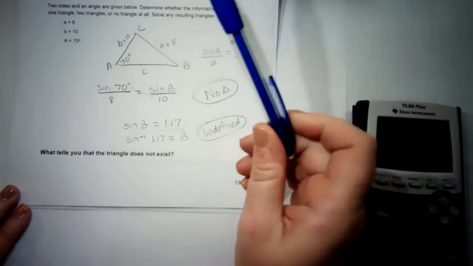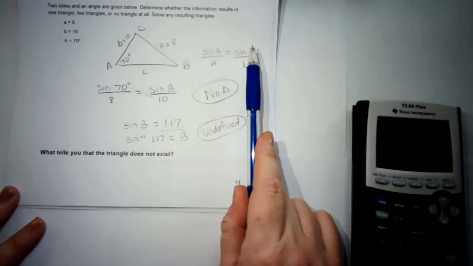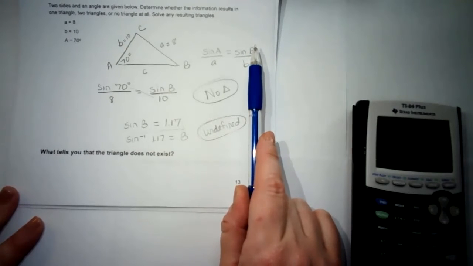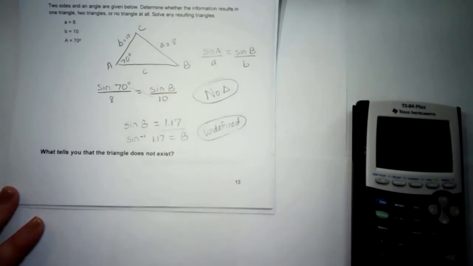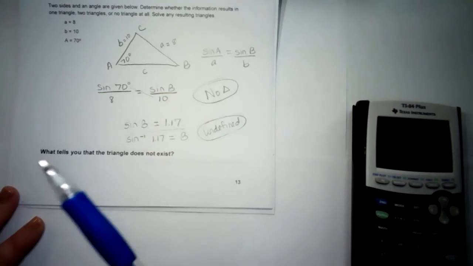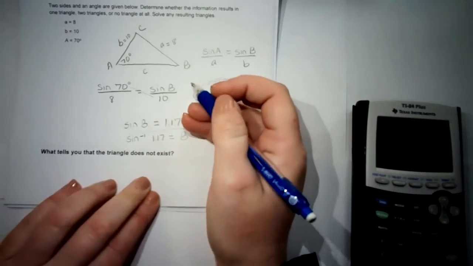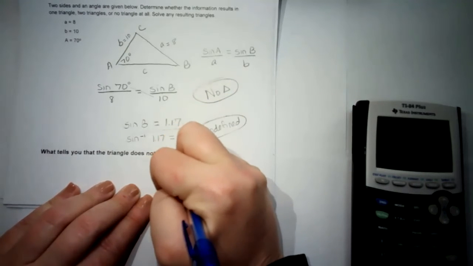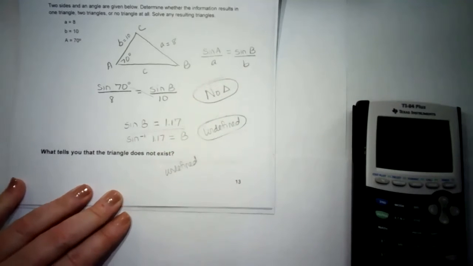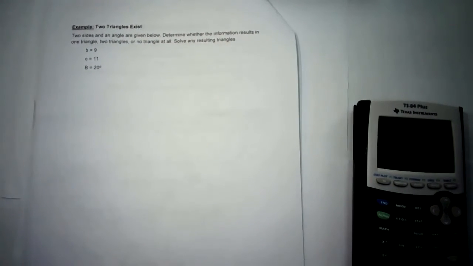So a couple things to remember. Put your angle on top with the ASS case. It's just another reason this thing's a pain. You have to do the inverse sine, and when you do it, you'll be undefined and you know there's no triangle. So what tells you the triangle does not exist? The undefined, or the error, whatever. Okay, let's look at the other two choices. Let's look at what happens when two triangles exist.